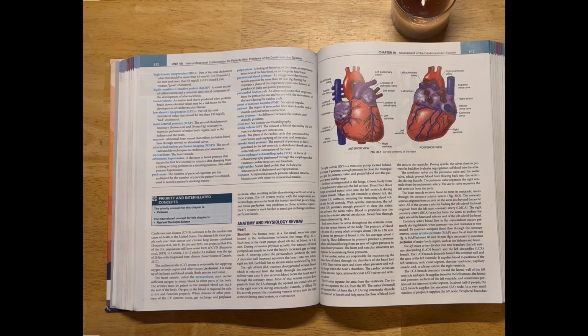Alright, sit back and relax and listen to my sleepy self struggle to read this section on the anatomy and function of the heart. I hope it helps you relax and get some good sleep.